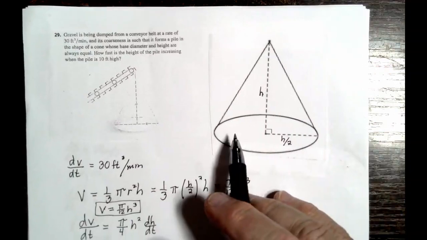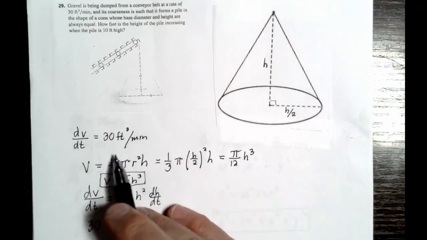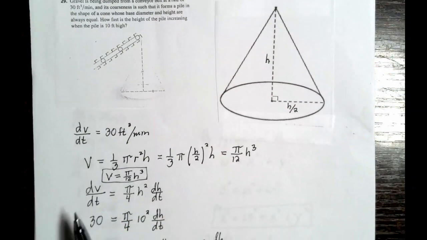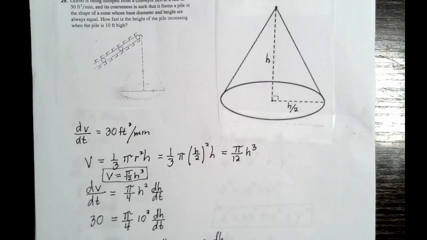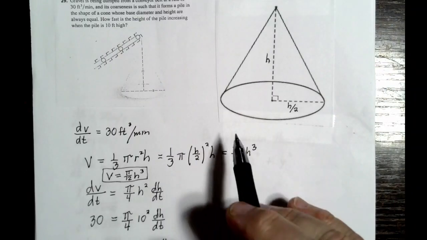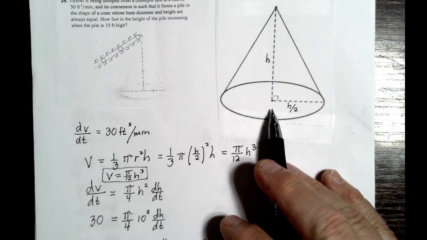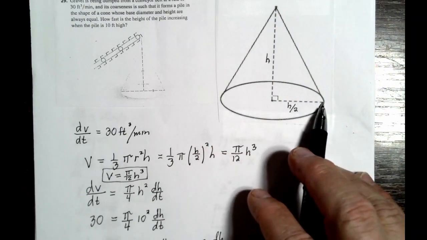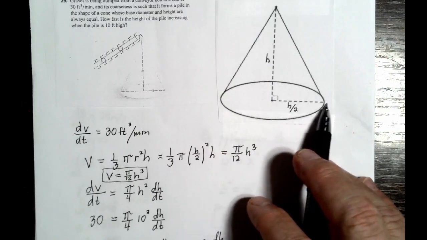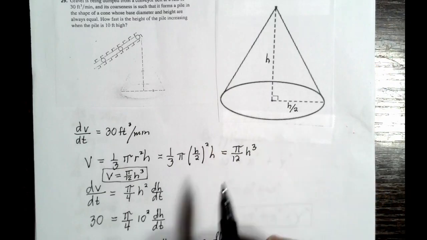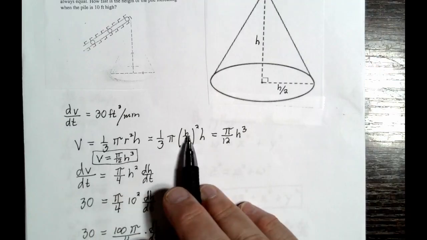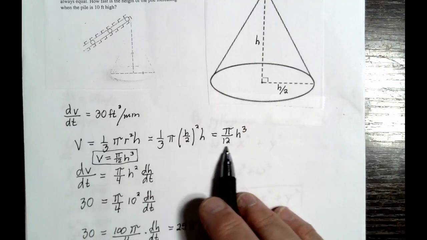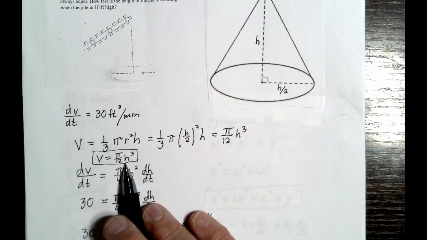On this one you've got a cone that is changing in volume by 30, and you want to figure out the change in the height. Now we know the base and the height are equal, so halfway across, if the base is your diameter, and that equals h, then the radius is half that, which is h over 2. So if you know r is h over 2, you plug that in for r, simplify it, and now you got v in terms of h.